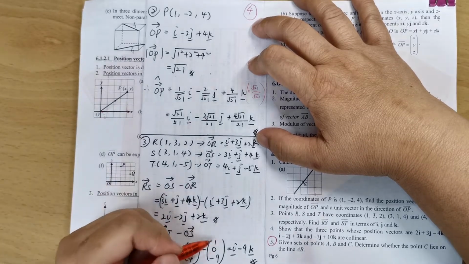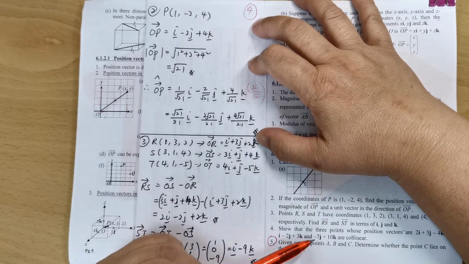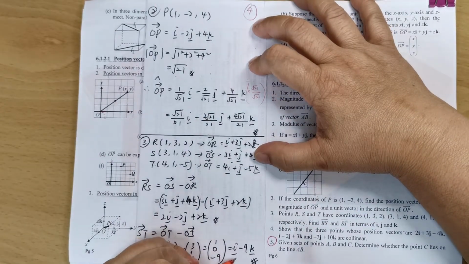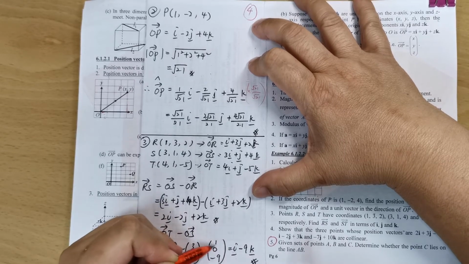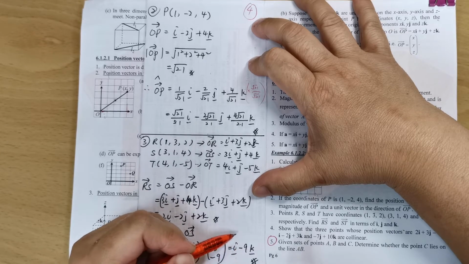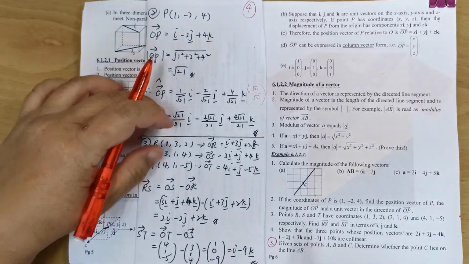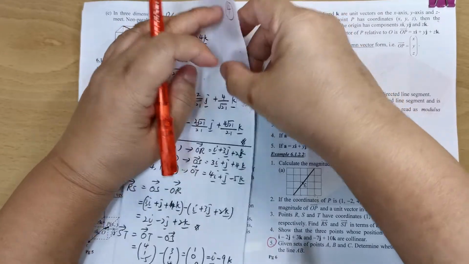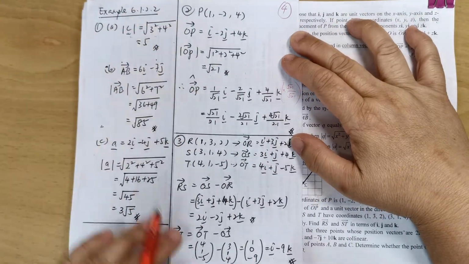Alright, actually, if the question never says anything, we can just leave it in this way. But this question, they want you to express in terms of IJK. So we have to rewrite in IJK form. X is 1, so 1i. No j, right? 0. So you don't have to write 0j. Just omit it. Okay, and minus 9k. So very simple. Just simple calculation. So this is the solution for questions 1, 2, and 3.